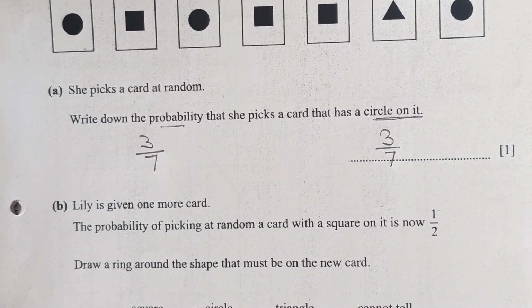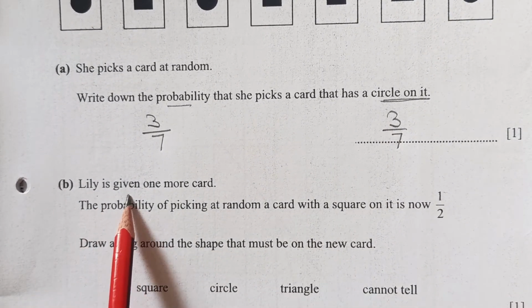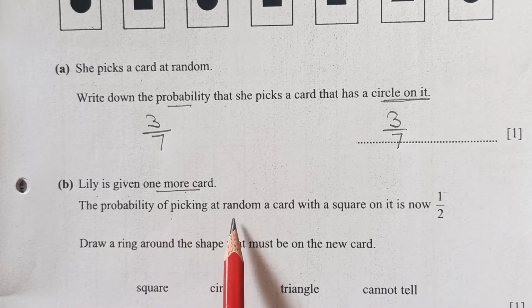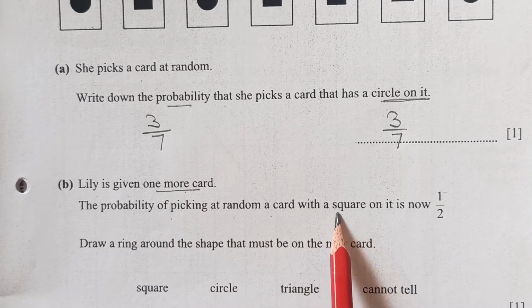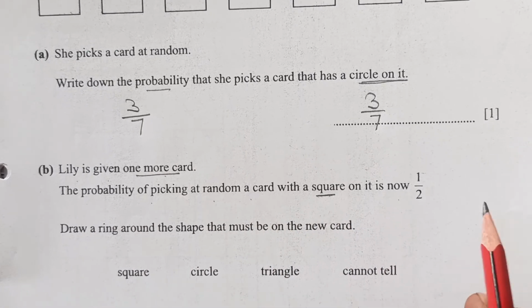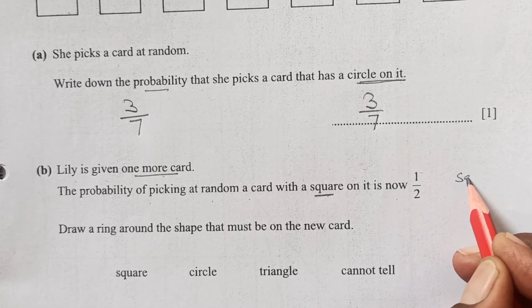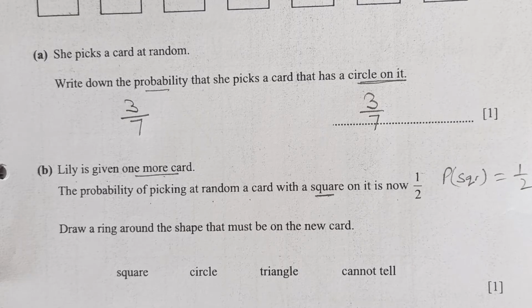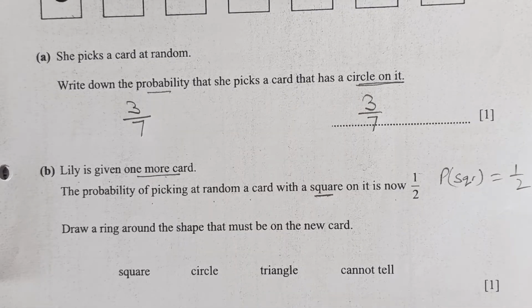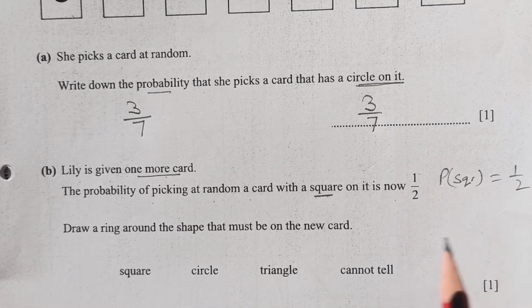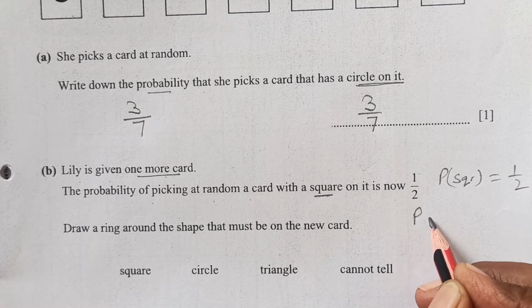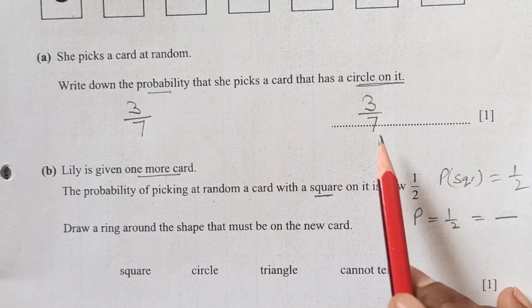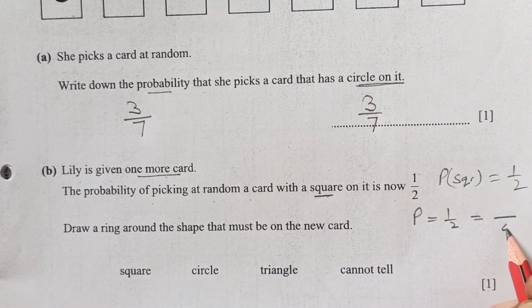Very simple question. Now part B: Lily is given one more card, so there is an addition of one more card. The probability of picking at random the card with the square is now half. So now the probability for square is half. That means if we are adding one more card, there were a total of 7 cards here, now the cards are 8, right?